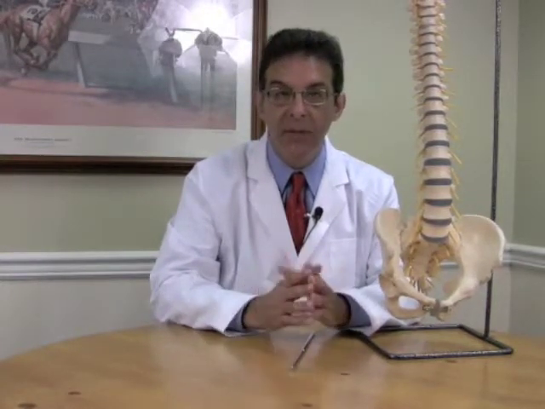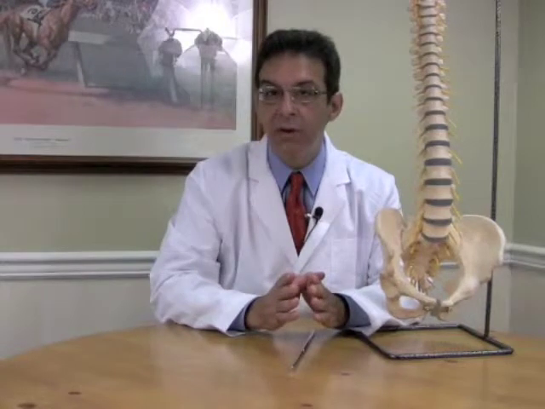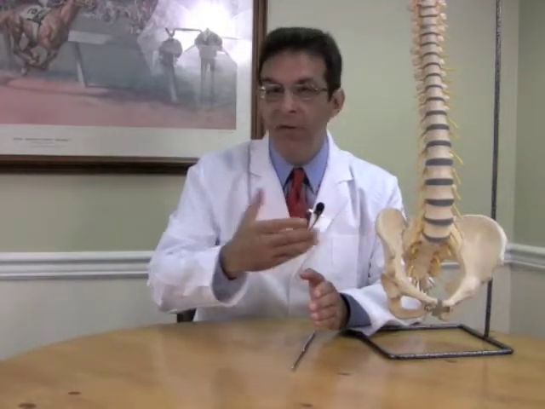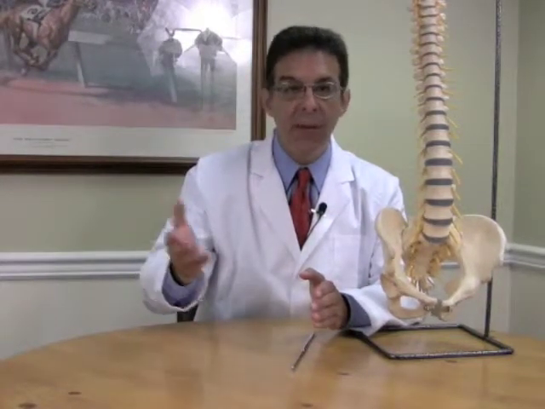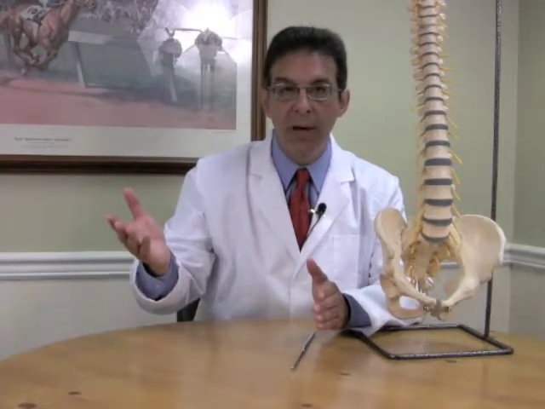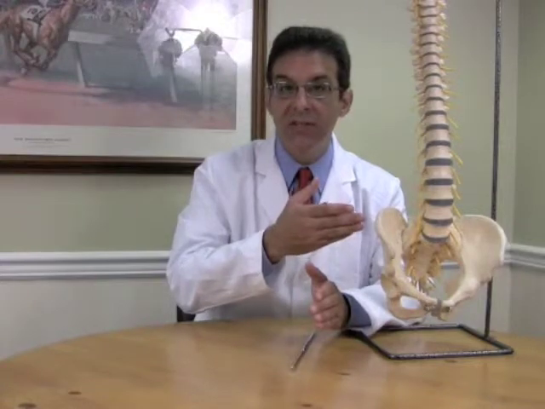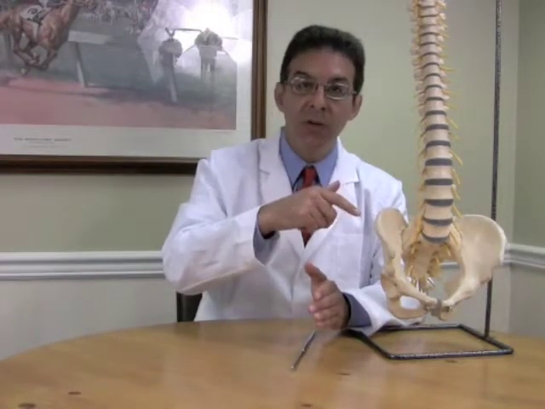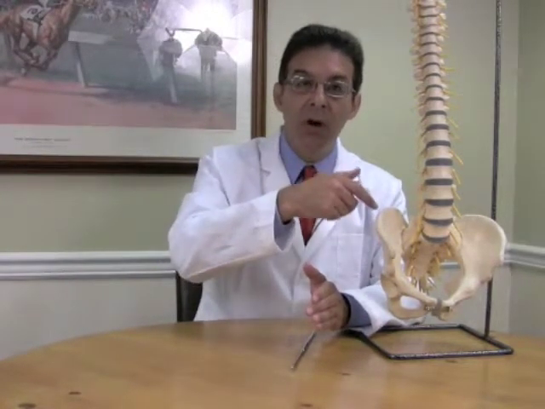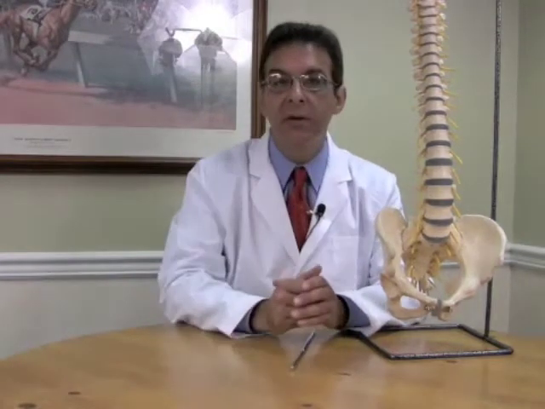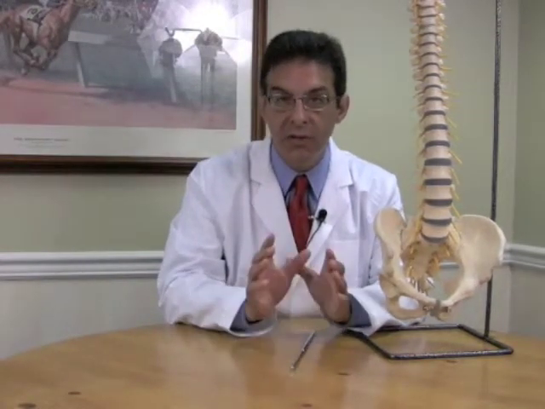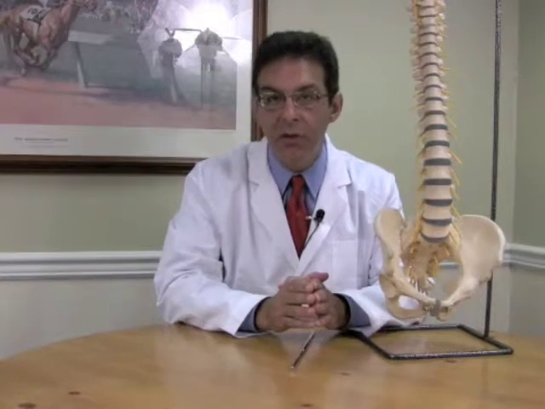Lower back pain in and of itself is a very common condition. 80% of the population will have an episode at some point in their lives. And if you do nothing to fix the problem, most of the time it will go away. The key, though, is that about 75% of those cases that go away will return, and will return more often with age, because the problem hasn't been addressed. The source of the problem hasn't been addressed.